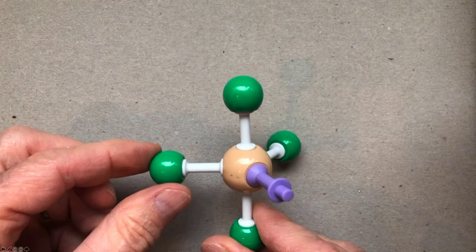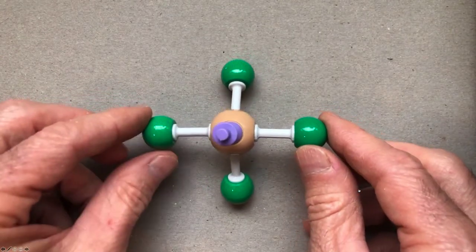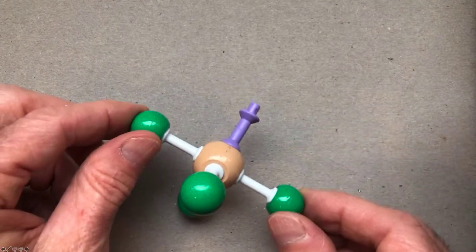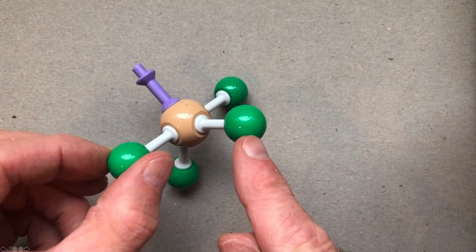But if that electron group doesn't bond to an atom, we don't have a trigonal bipyramidal shape. We have a seesaw molecular shape, and there's the side view, seesaw or sawhorse molecular shape. Okay, well, what if one more electron group is a lone pair? And again, this is an equatorial electron group. In the trigonal bipyramidal electron group geometry, lone pairs are always equatorial.